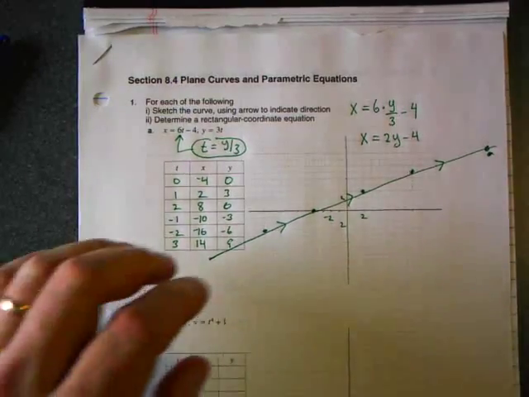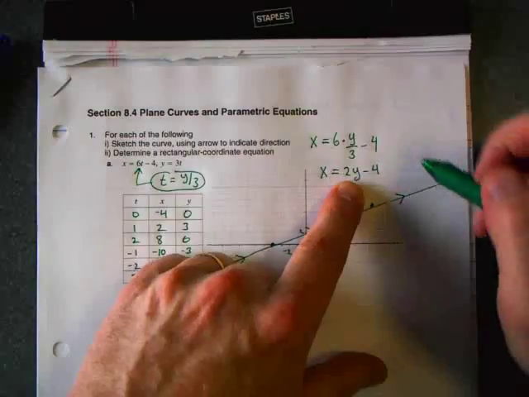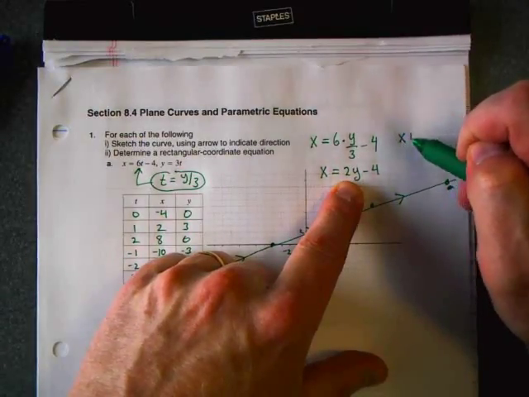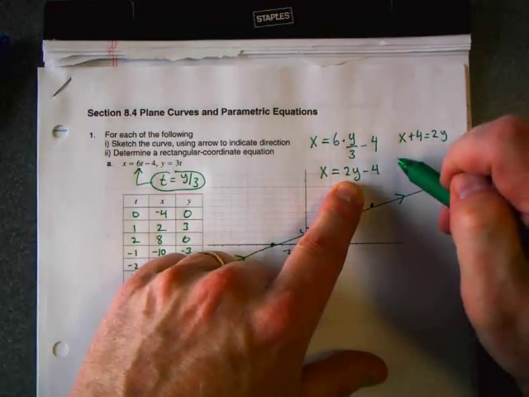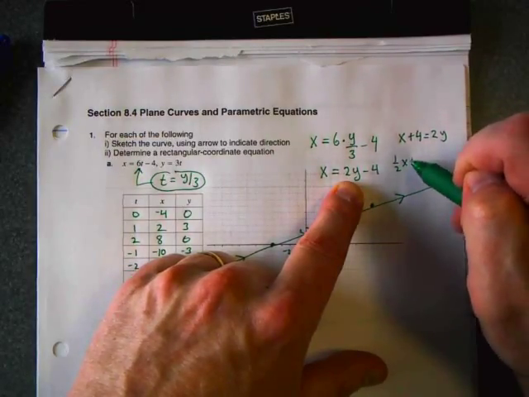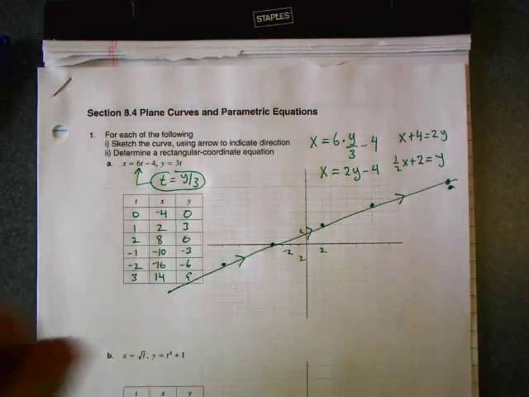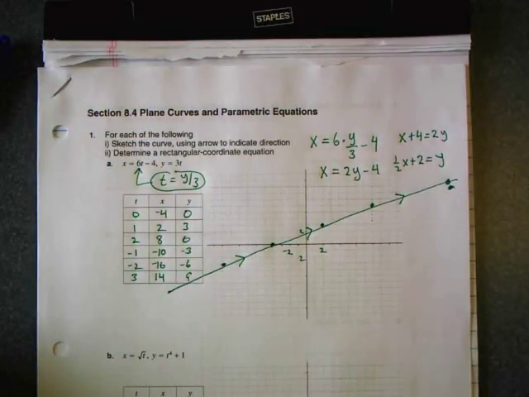So to make people happy, let's get the y all by itself. So x plus 4 equals 2y, and then divide by 2. So 1/2 x plus 2 equals y. So it is a line. And there's the equation of that line.